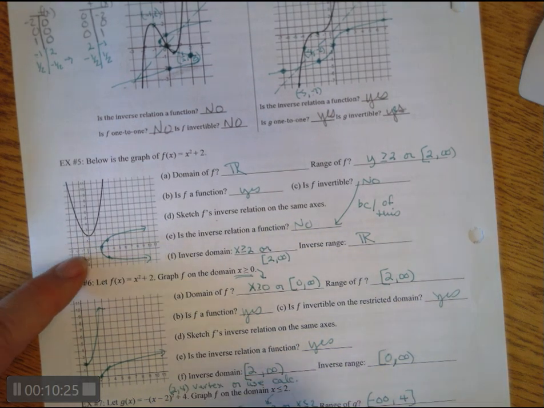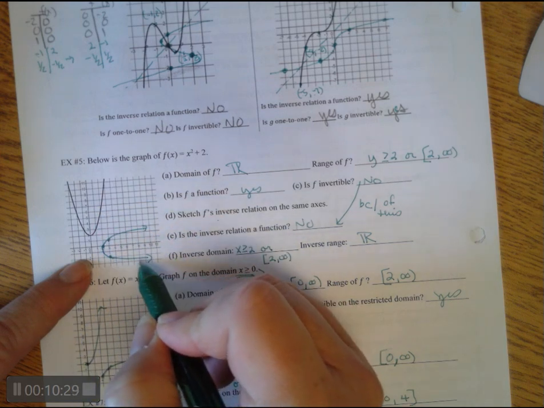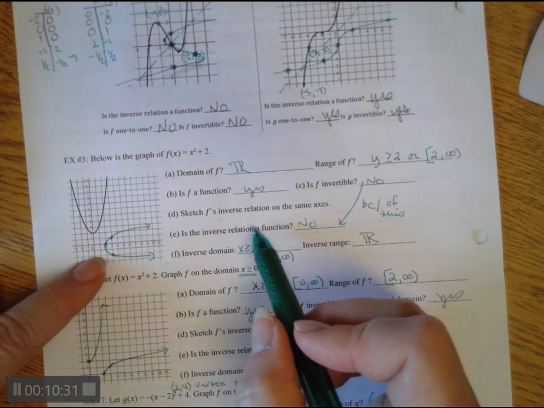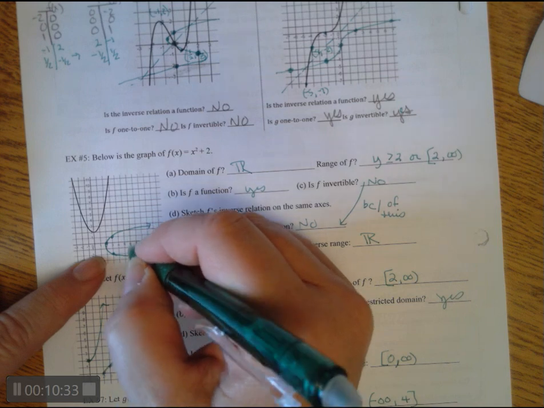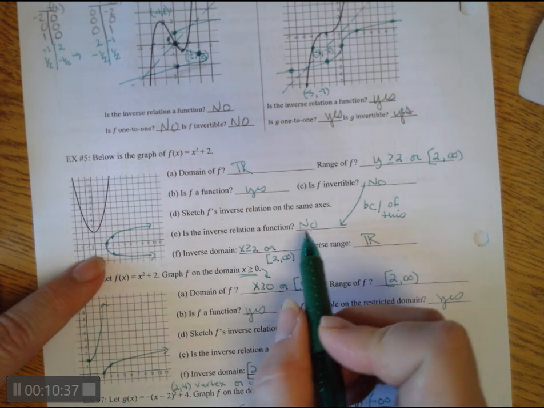So I took this, and I can tell this is a little bit not the same. This one looks a little fatter than this one. Oh well, close enough. It fails the vertical line test. So nope, this is not a function.